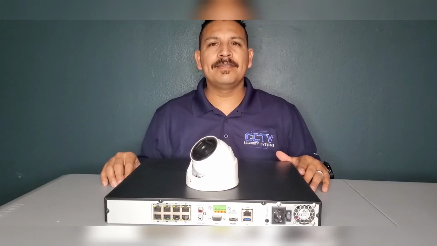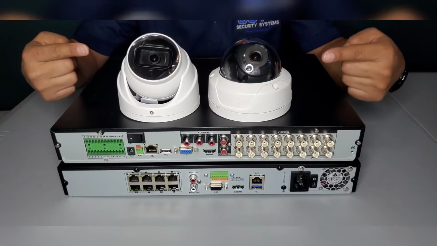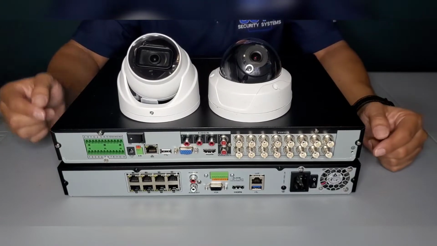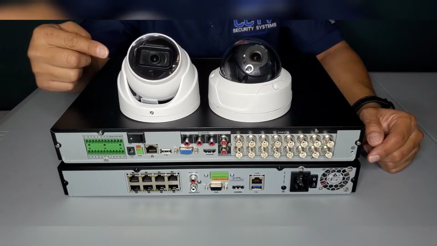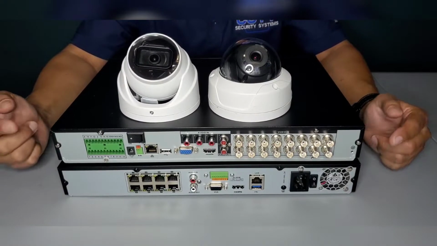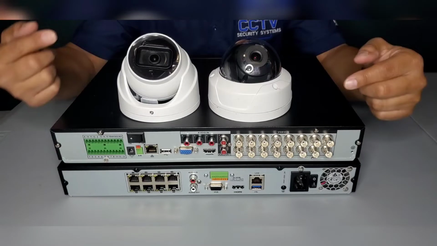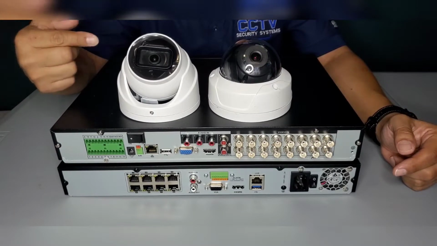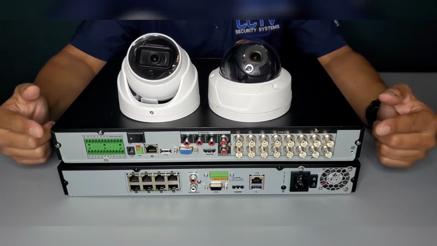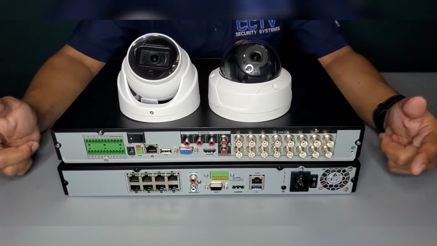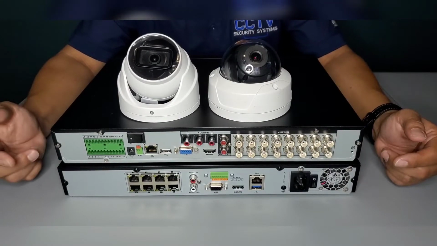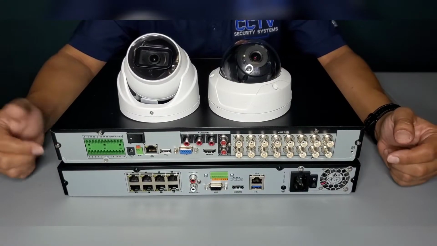Welcome to CCTV security. Two different types of systems here. I have an analog system, and then I have a network or IP camera system. I'm going to show you differences between analog and IP or network, the DVR or digital video recorder, the network video recorder. I'll show you the differences and the benefits, pros and cons.